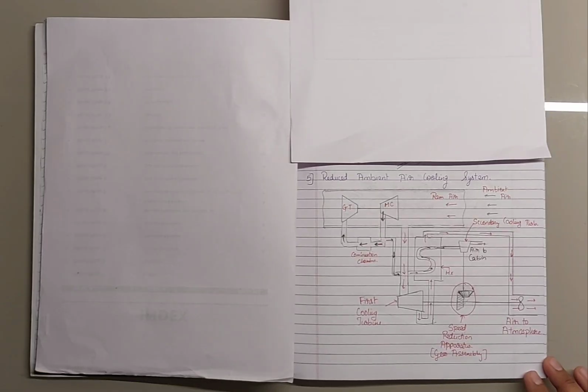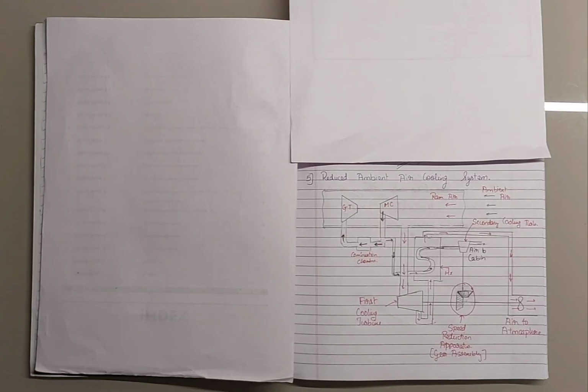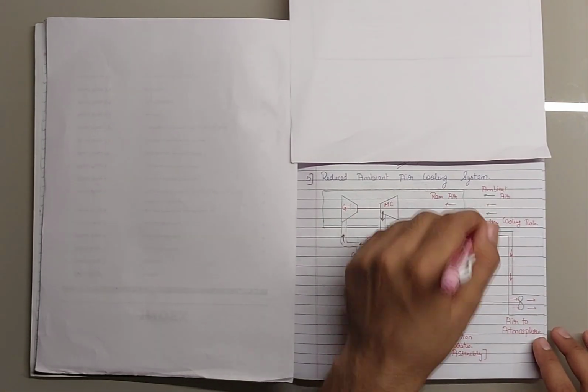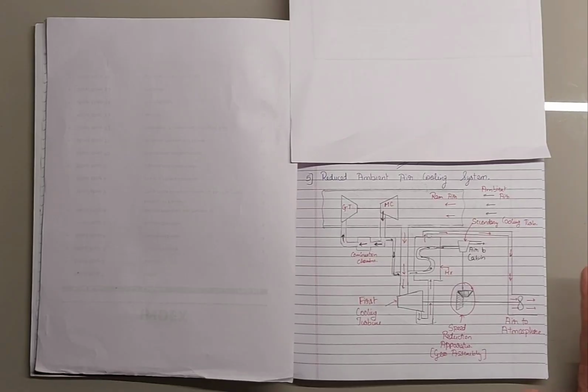Now, what happens in the cooling turbine? Cooling turbine is nothing but a turbine which lets the cooling air flow through it and which expands the cooled air. A cooling turbine is a turbine which expands the already cooled air. Hence it is named cooling turbine. A rammed air is already cooled. Rammed air is not hot in temperature, it is just high in pressure.